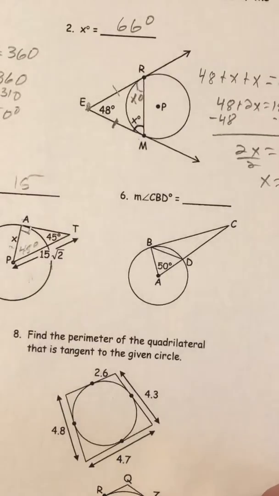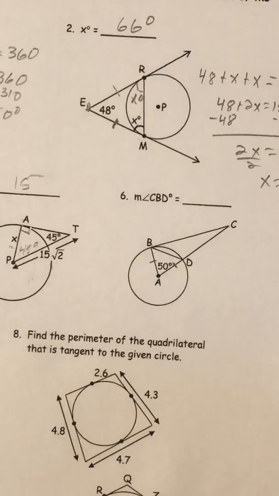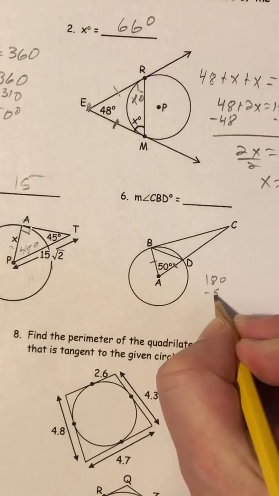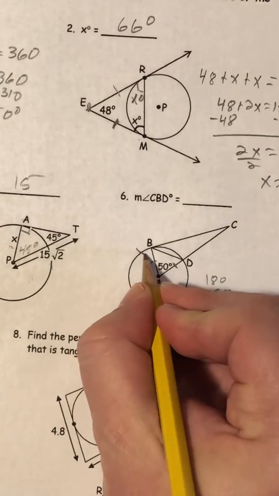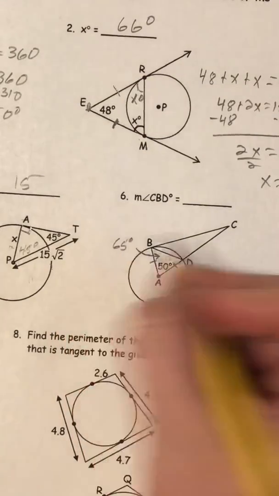All right, so again, you're going to have to realize that if these radii are drawn, AB and AD, they are going to be congruent, and that's going to make that middle triangle, BAD, an isosceles triangle. Okay, so if you take 180 minus 50, you get 130. If you divide that in half, then this angle right here is going to be 65 degrees.